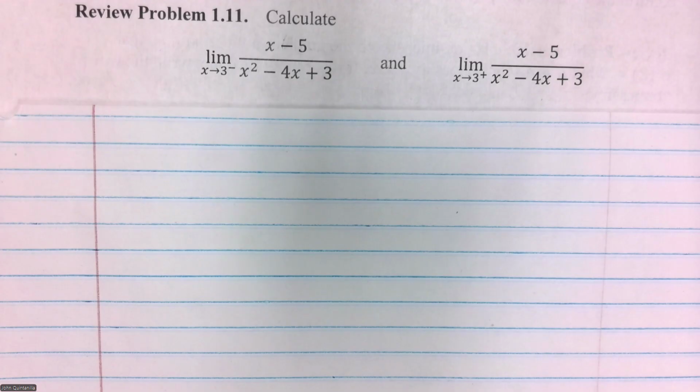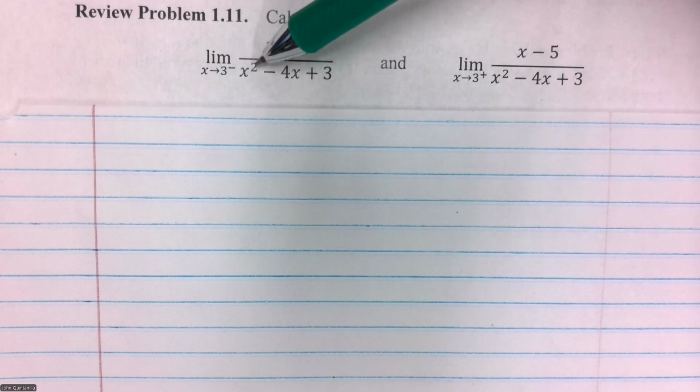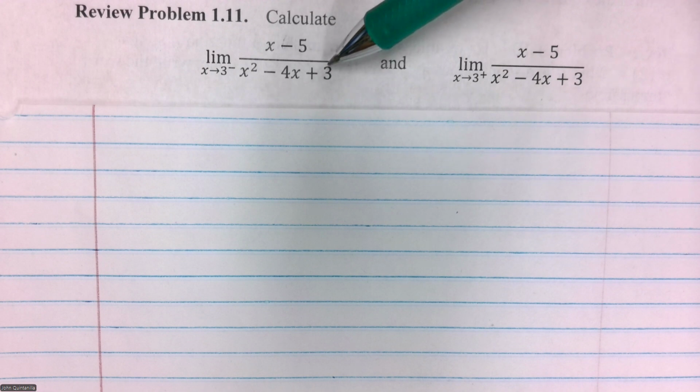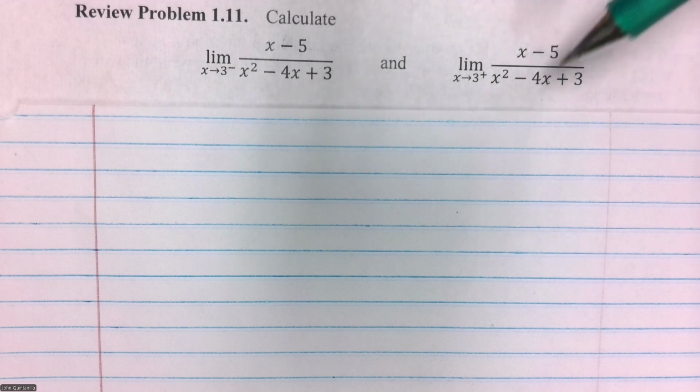All right, now the first thing we should do is check to see, can I just simply plug in 3? Unfortunately, the answer is no. If I try to plug in 3, I would get 9 minus 12 plus 3, which is 0 in the bottom. And so I have a 0 on the bottom, and I can't just simply plug in.